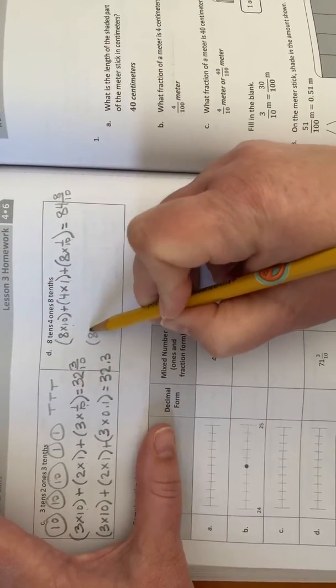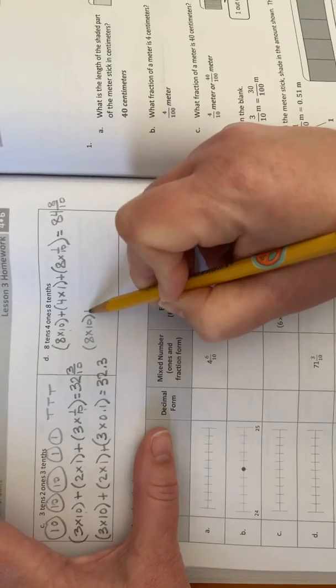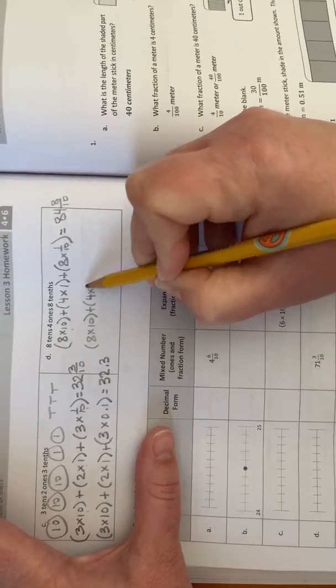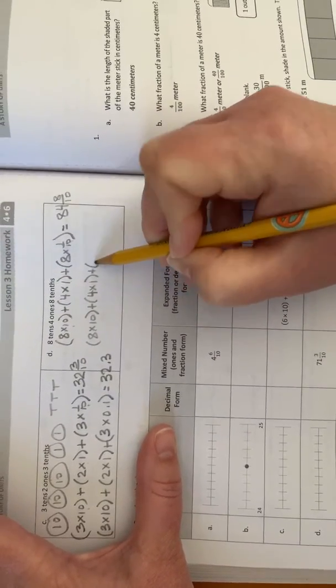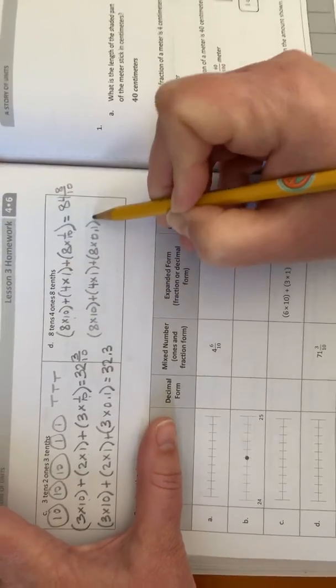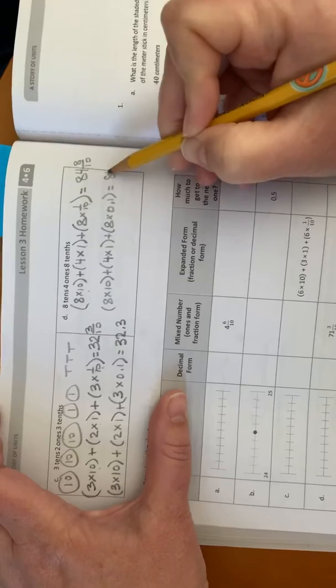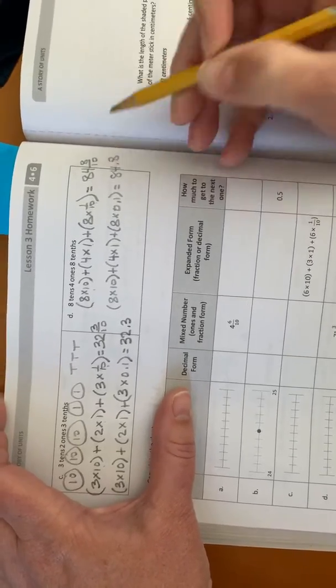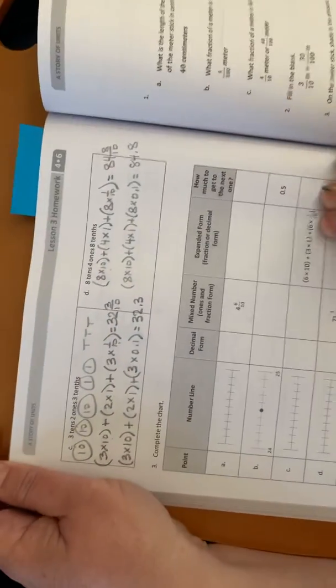Again, with decimals, it's going to look the same at the start. The part that changes is this part right here, where we write it as a decimal instead of the fraction. The answer is still going to be 84 and 8/10.